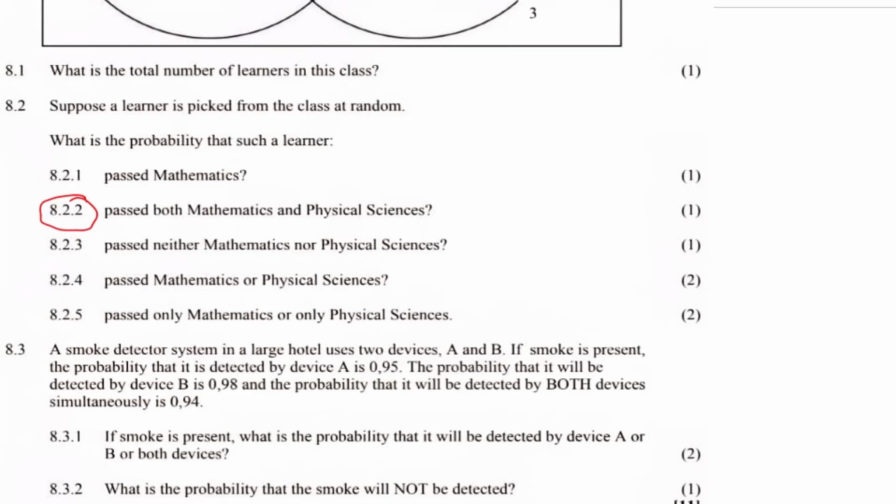8.2.2. What is the probability that such a learner passed both mathematics and physical sciences? We underline the word both there. It means the intersection, so we look for the intersection, and that will be our answer.